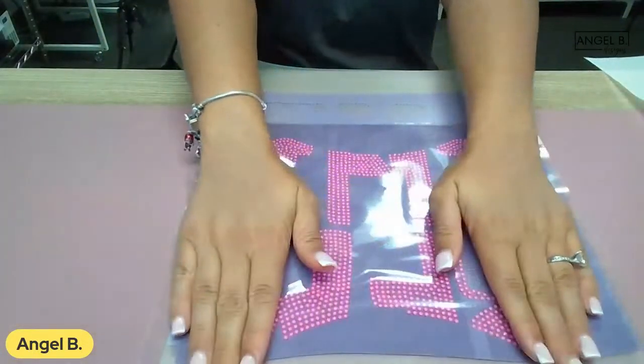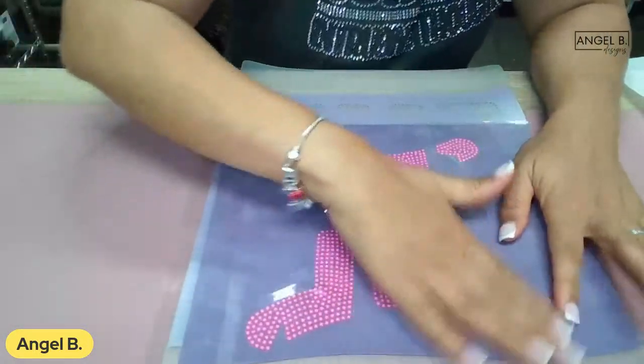This pink is so cute. I haven't used bubblegum yet.